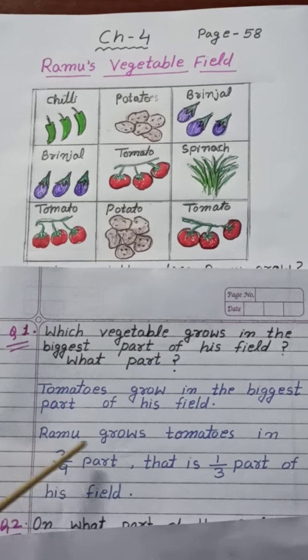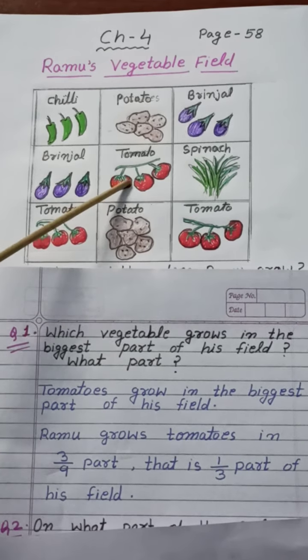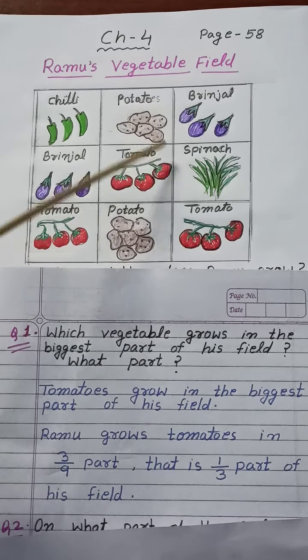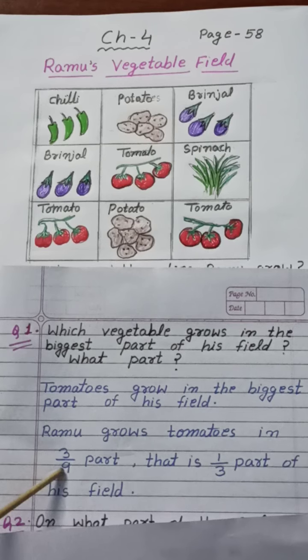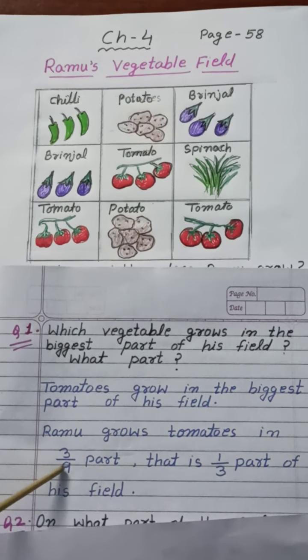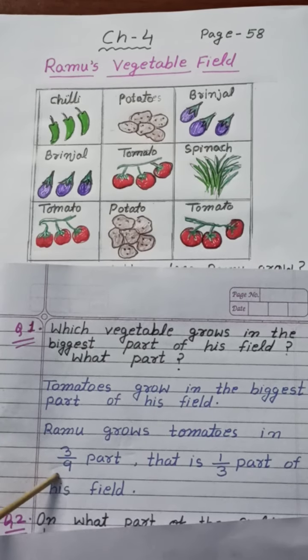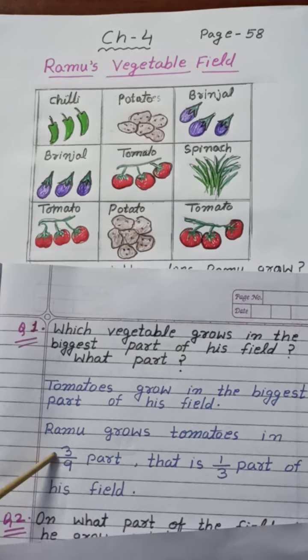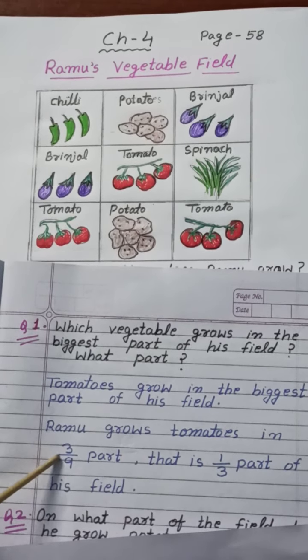Then, Ramu grows tomato in how many parts? 3 parts out of 9. That's why I have written here 3 upon 9 parts. If you cut this number, 3 by 9, if you read the table of 3, 3 threes are 9.